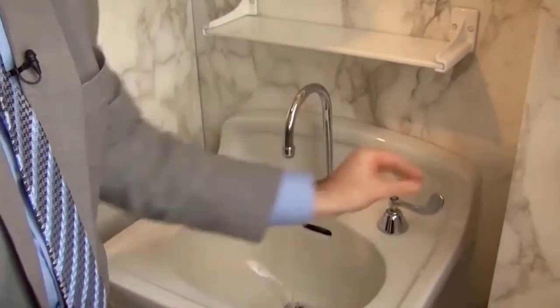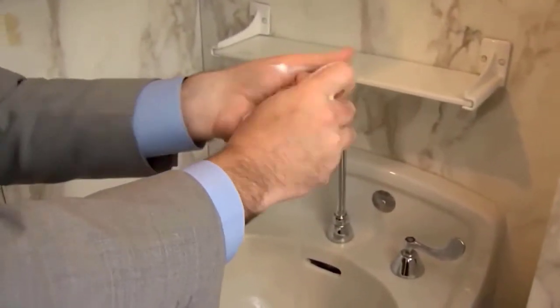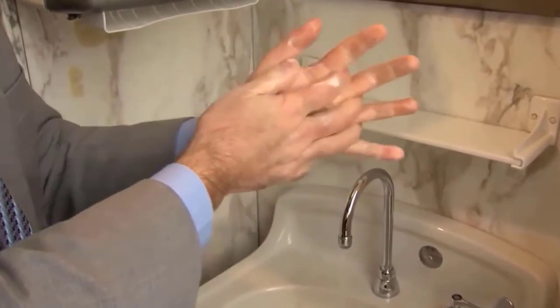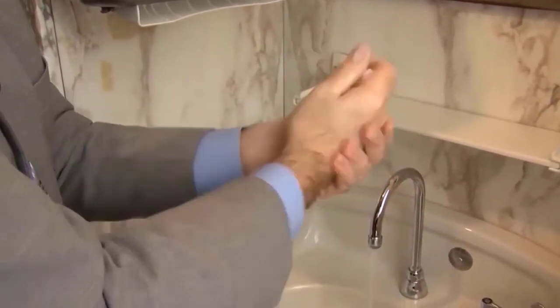You want to wash your hands. You think it's a fairly easy thing, and it is. If you follow these directions, turn the water on, get some hand soap, make sure that you spend time and make sure that you wash your thumbs. People always forget the thumbs. Make sure you wash your hands very well.